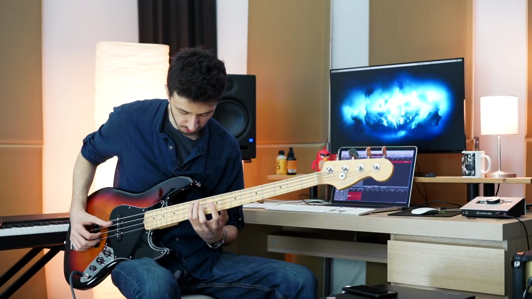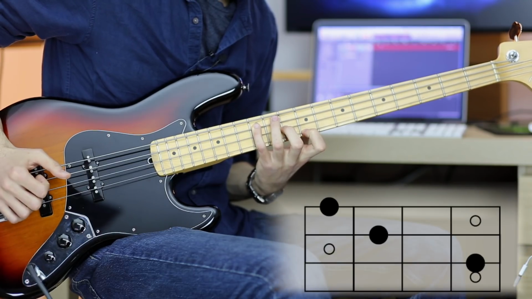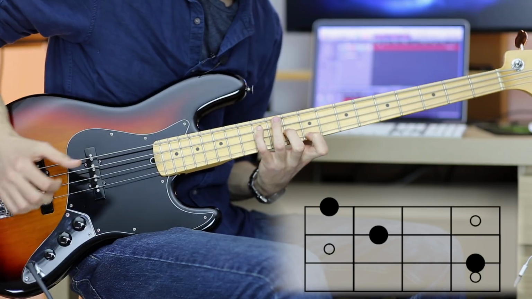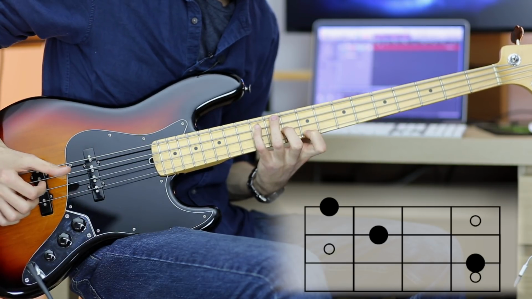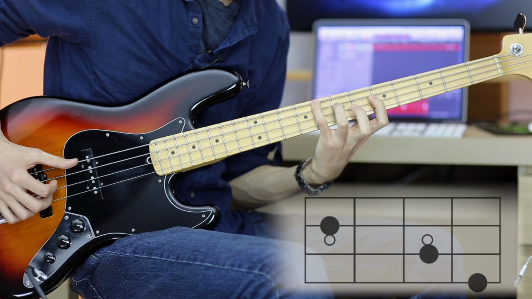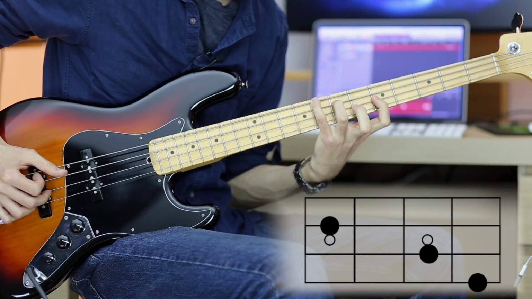A chord tone is just the name of the notes that exist within a certain chord. For example, if you take A minor, it consists of A, C and E. These are the chord tones of A minor. Now the C major chord consists of C, E and G.